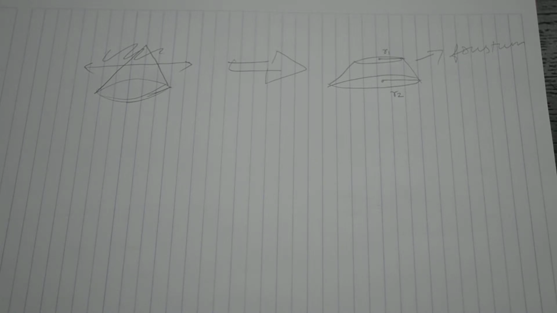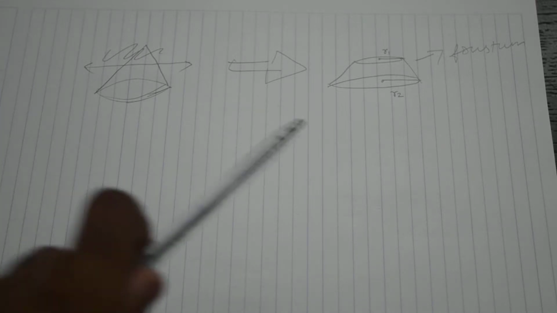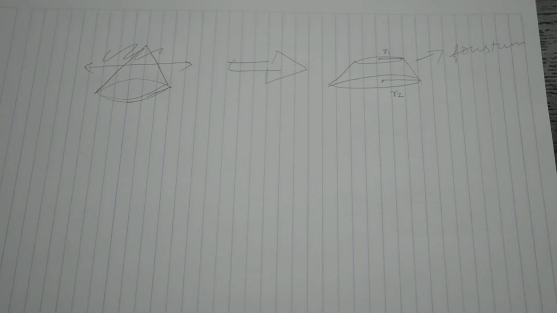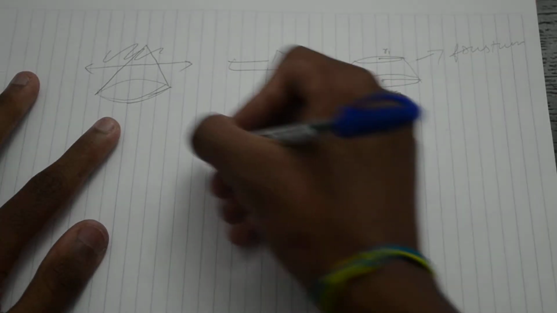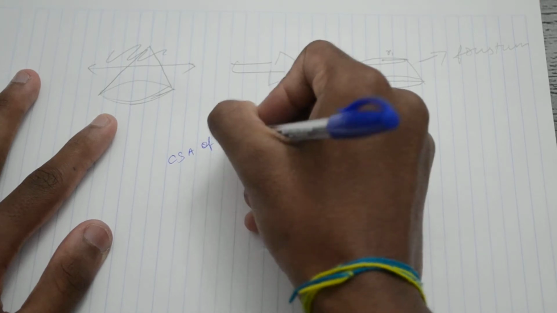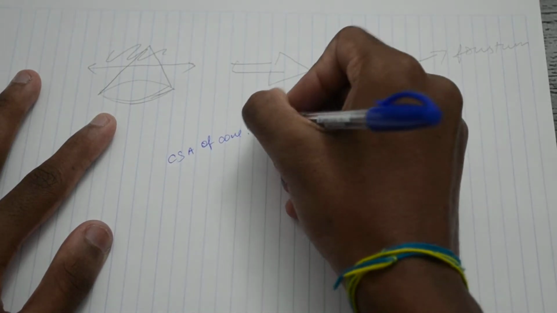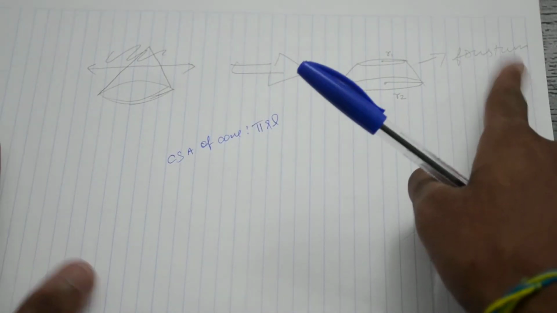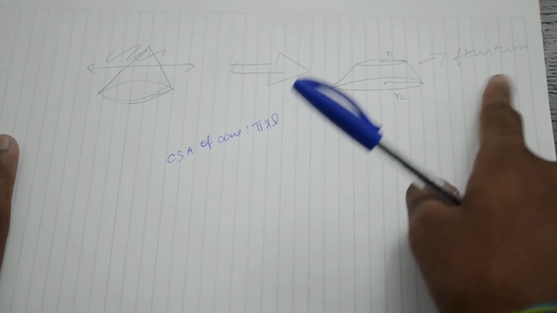So what is the CSA now? I'll teach you how to derive the CSA of a frustum from the CSA of a cone. We know the CSA of a cone is pi RL, but in frustum there are two radii.